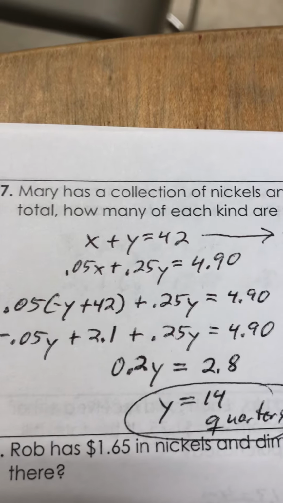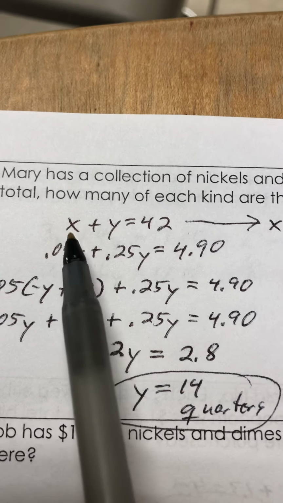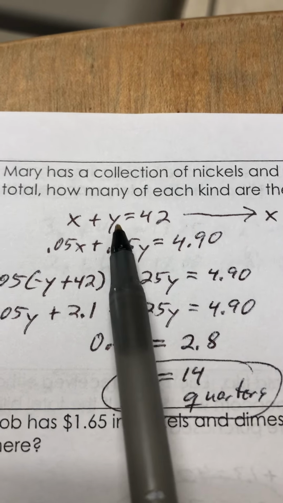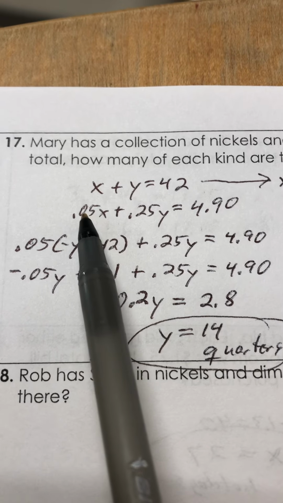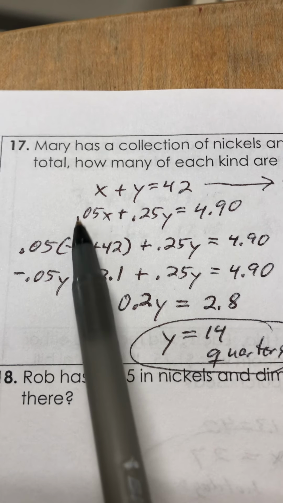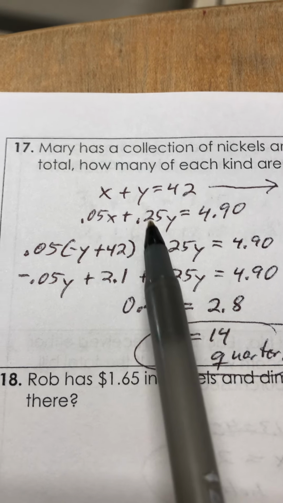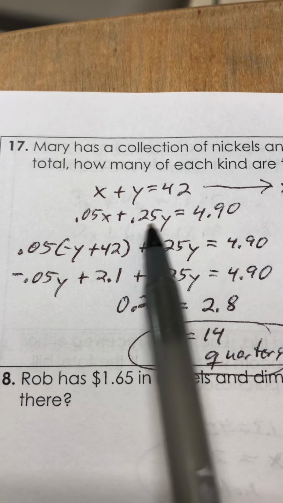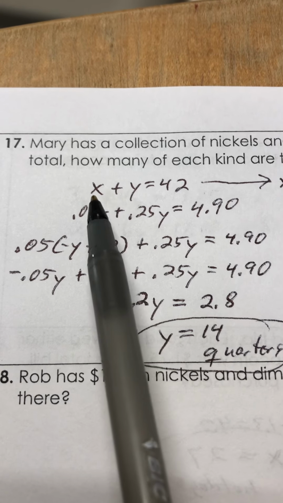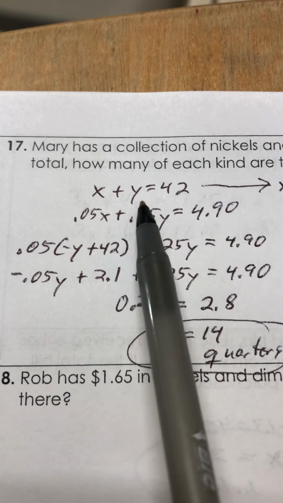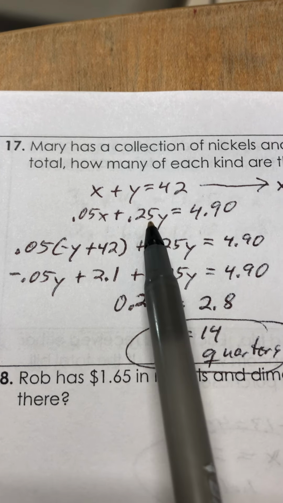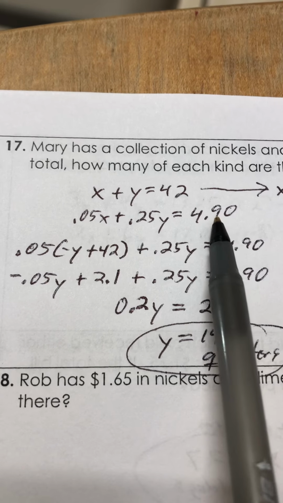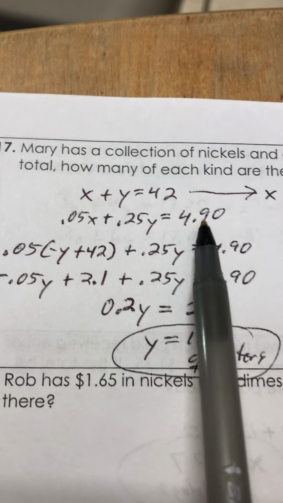Last two, number 17. Mary had a collection of nickels and quarters. So all of her coins, her nickels and her quarters, she had 42 coins altogether. The nickels are worth 5 cents, and the quarters are worth 10 cents. Okay, so she had 42 nickels and quarters, and the amount that they're worth added up to $4.90. So how many of each did she have?